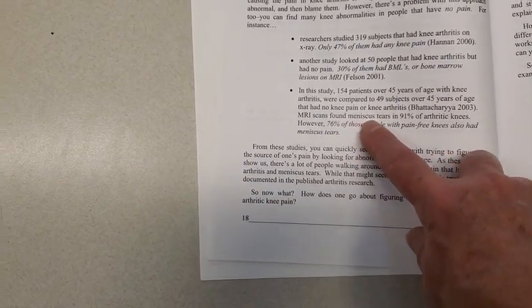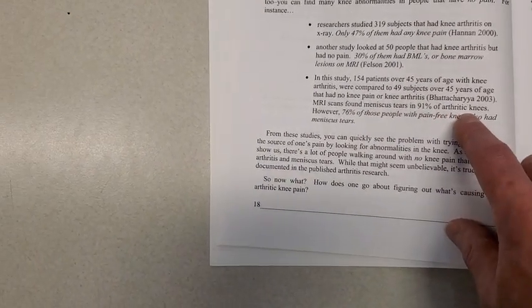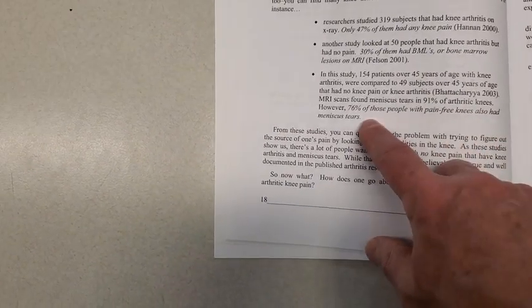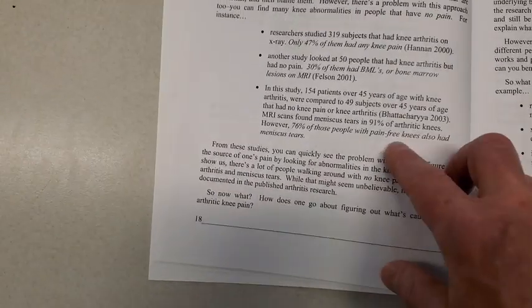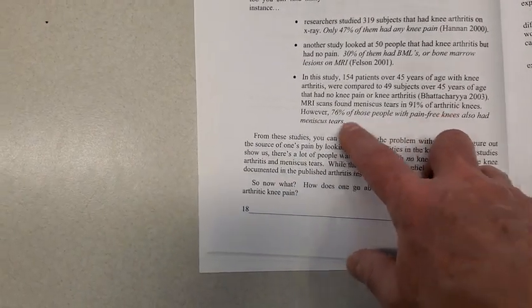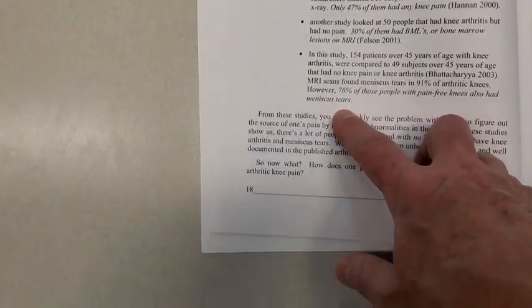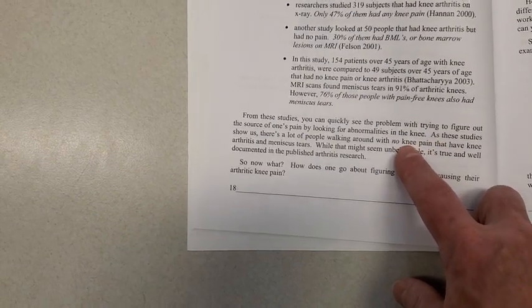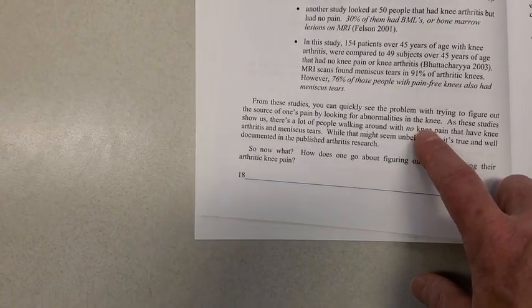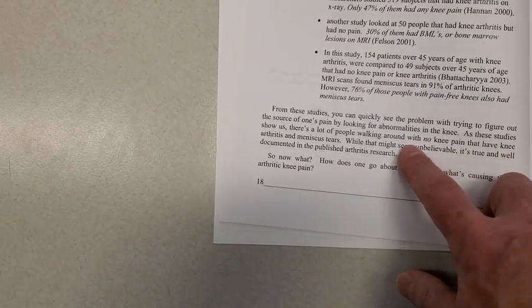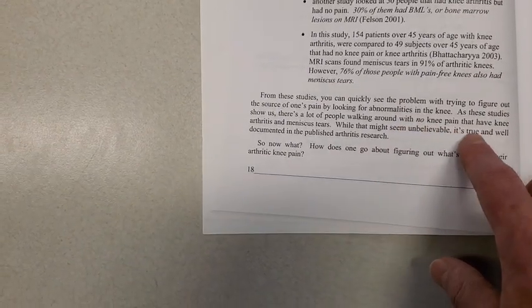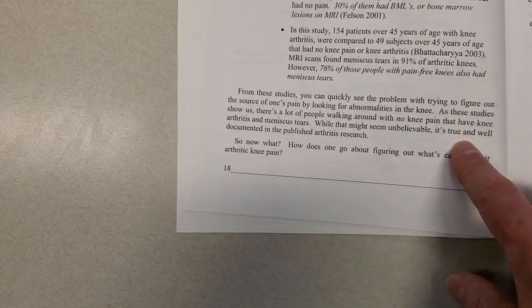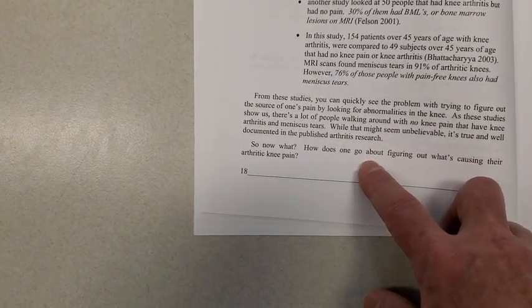MRI scans found meniscus tears in 91% of arthritic knees. However, 76% of those people with pain-free knees also had meniscus tears. So a large majority of people with pain-free knees are walking around with meniscus tears. From these studies, you can quickly see the problem with trying to figure out the source of one's pain by looking for abnormalities in the knee. As these studies show us, there are a lot of people walking around with no knee pain that have knee arthritis and meniscus tears. While that might seem unbelievable, it's true and well documented in published arthritis research.